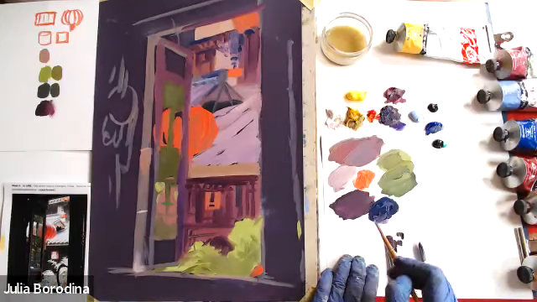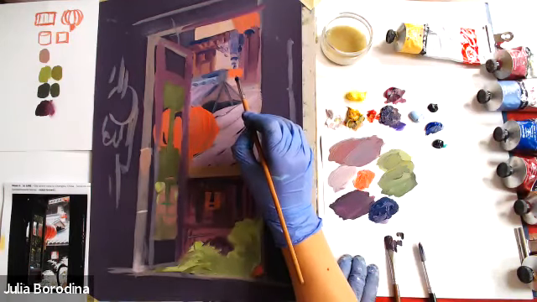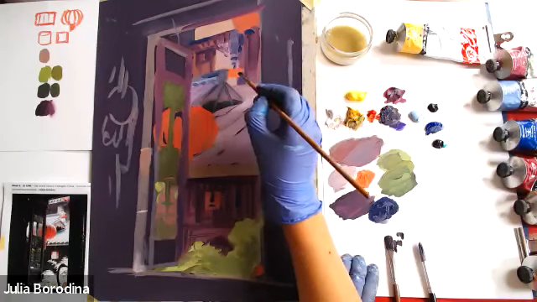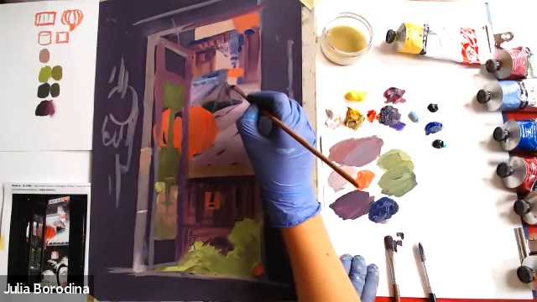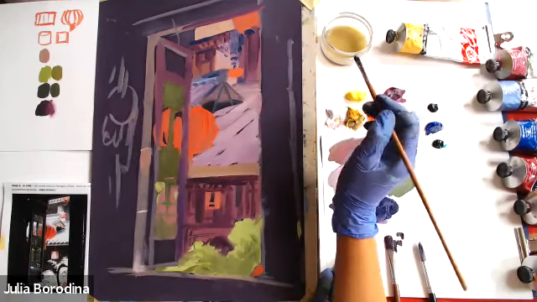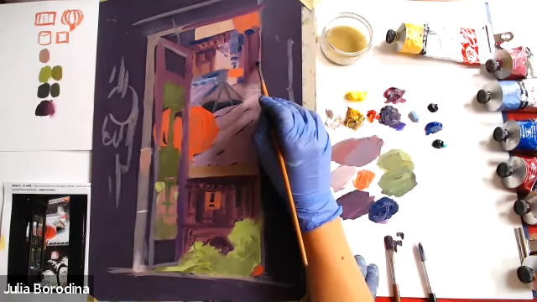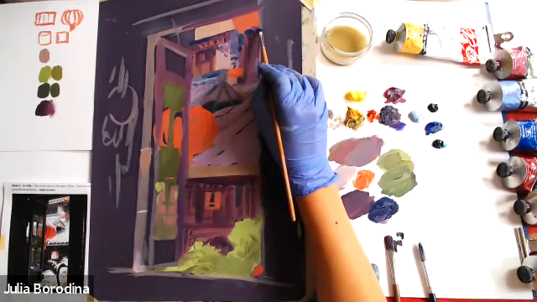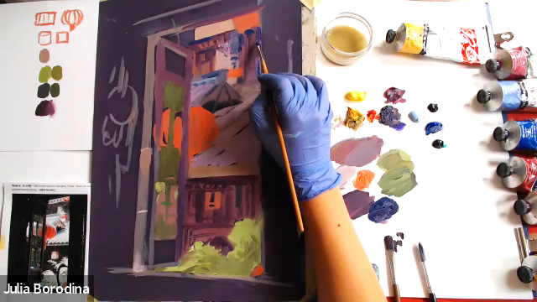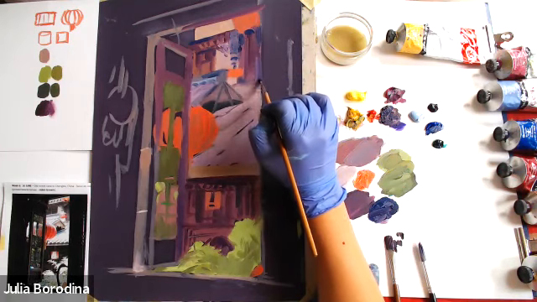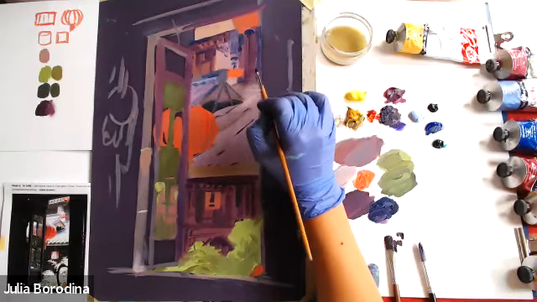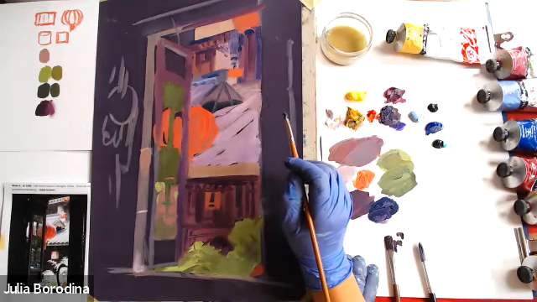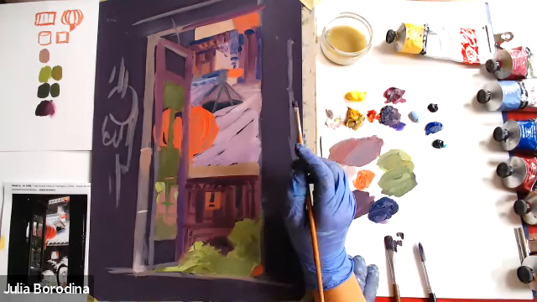So that's playing with those little details and playing with a bit of what we have got in front of us. A little shadow here and there. A little variety of color within that window gap. Open view. So just a little bit of something paler.